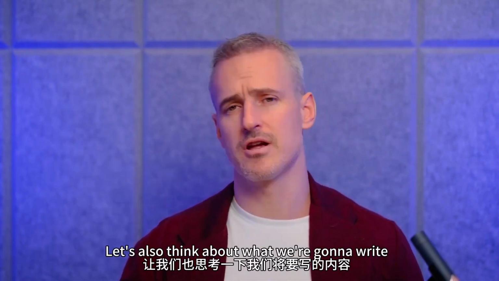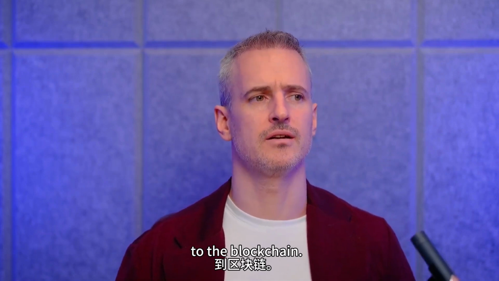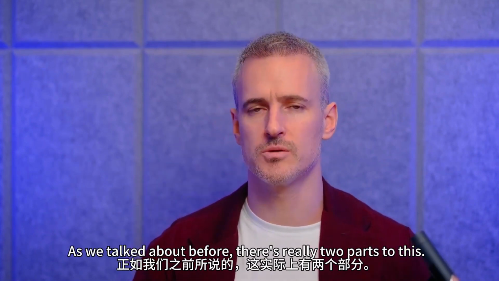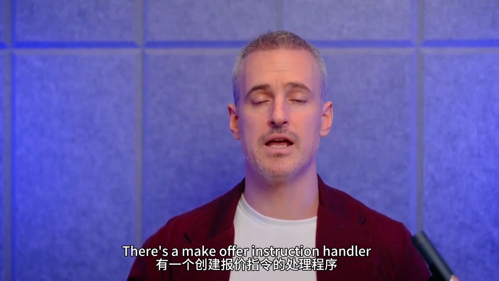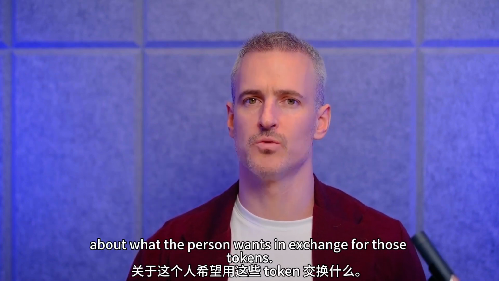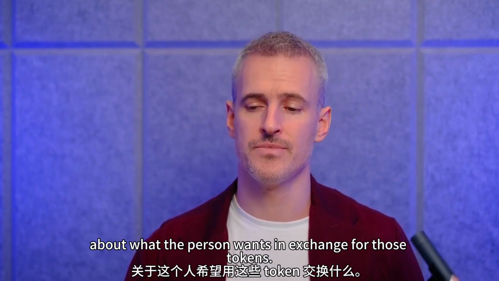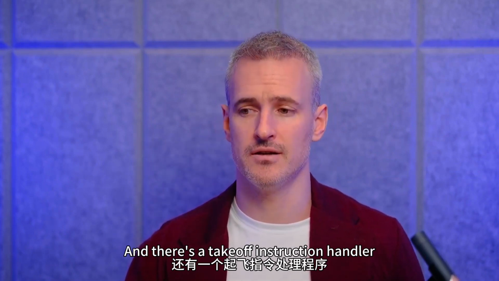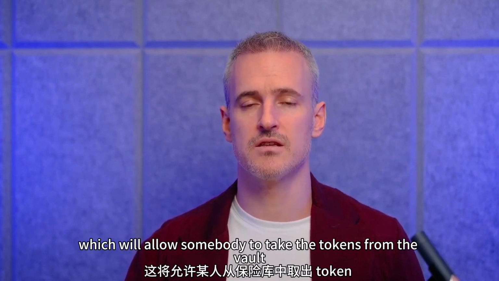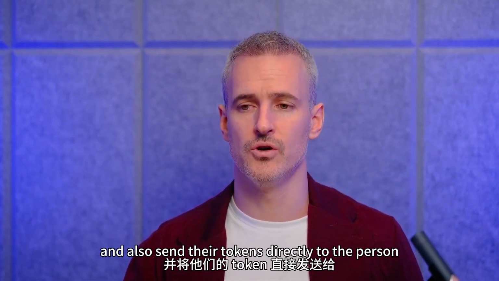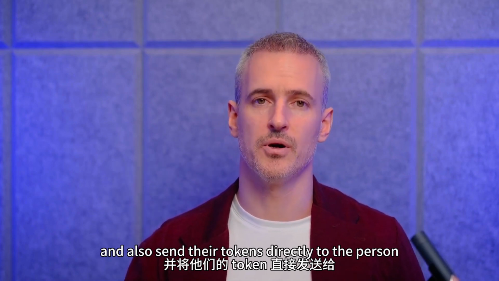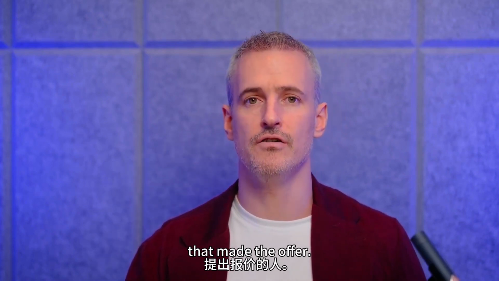So that is useful. Let's also think about what we're going to write to the blockchain. As we talked about before, there's really two parts to this. There's a make offer instruction handler, which will send tokens into a vault and write information about what the person wants in exchange for those tokens. And there's a take offer instruction handler, which will allow somebody to take the tokens from the vault and also send their tokens directly to the person that made the offer.